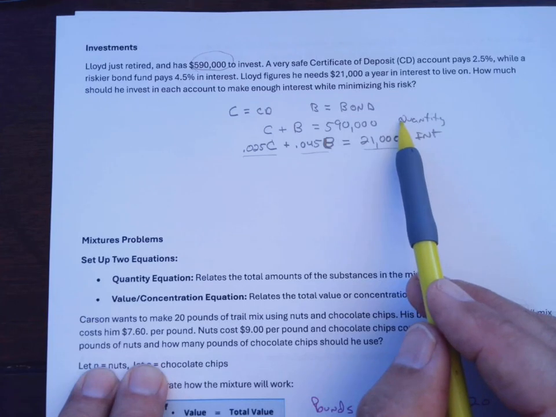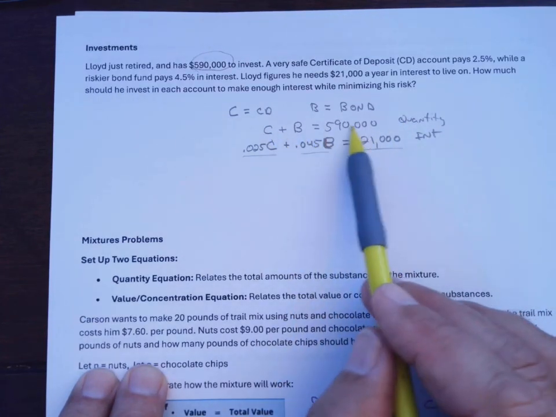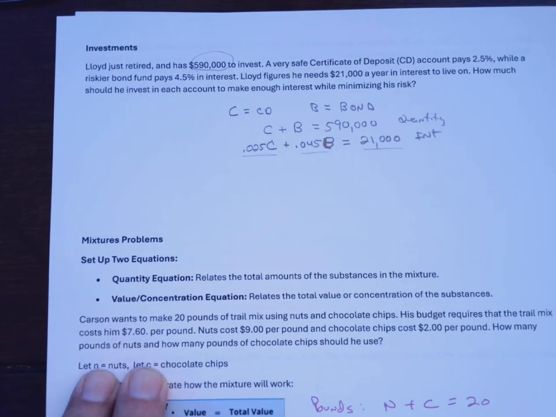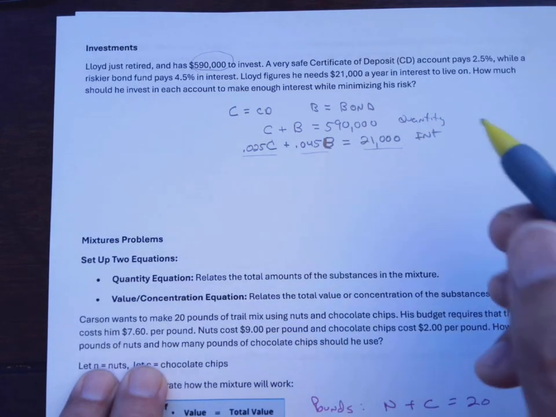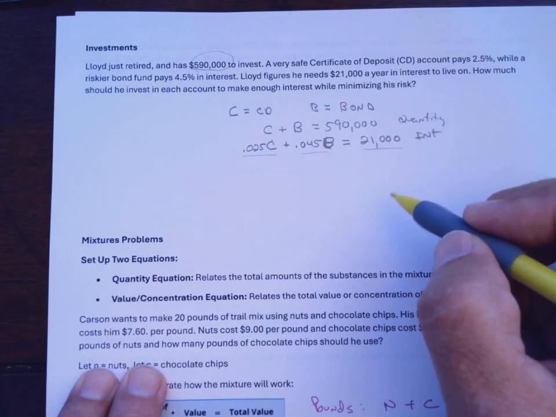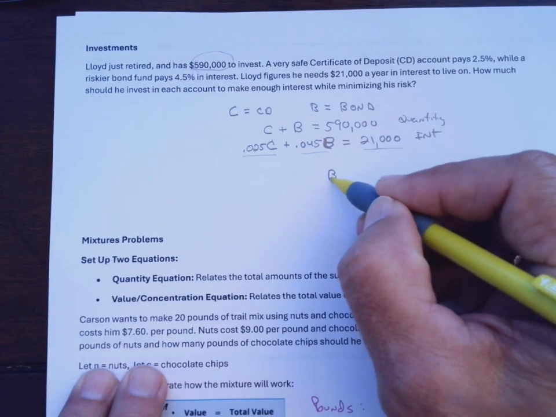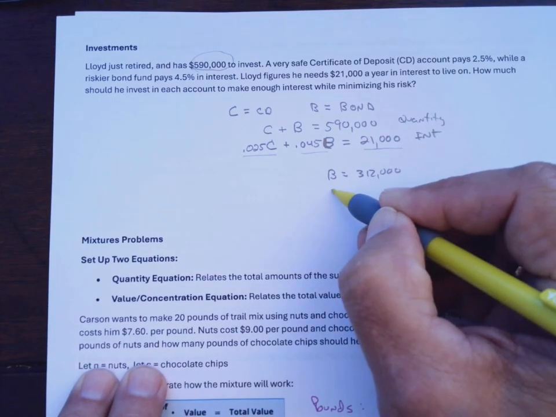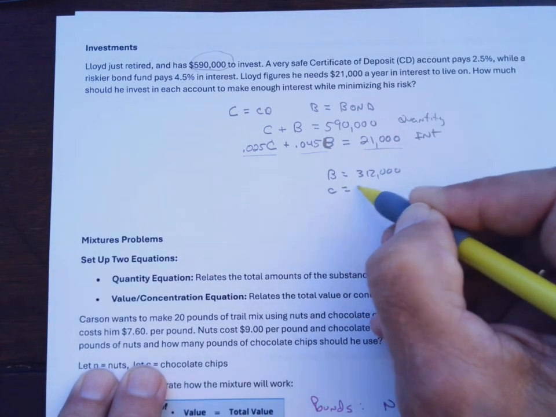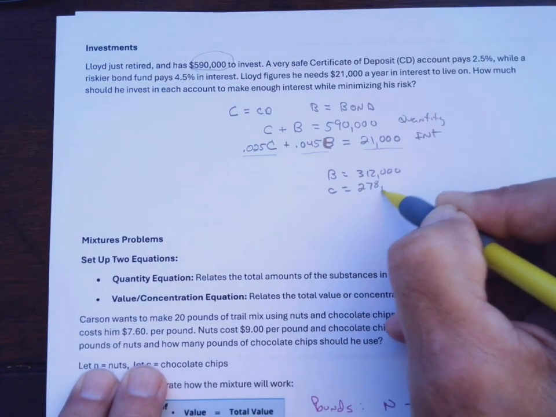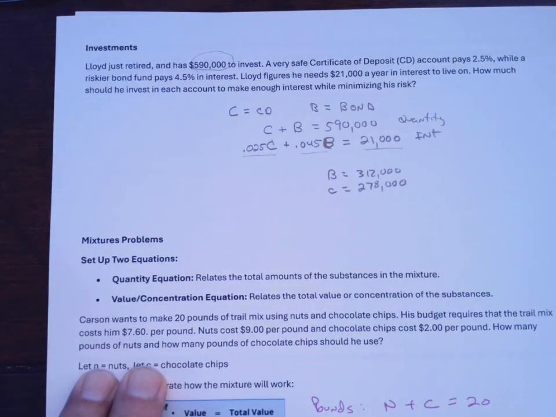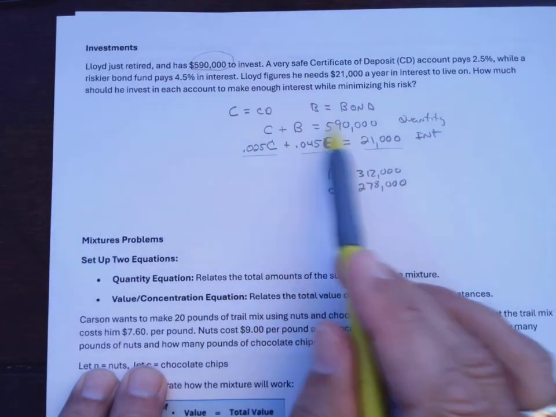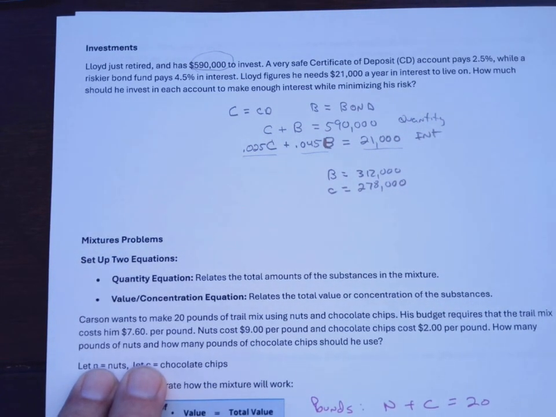This would be an easy substitution. I can solve the first equation for C or B and then substitute into the other. And when you're done, you'll get an answer: the bond fund was $312,000, and the CD account was $278,000. So this part shouldn't be hard once you have the two equations written.